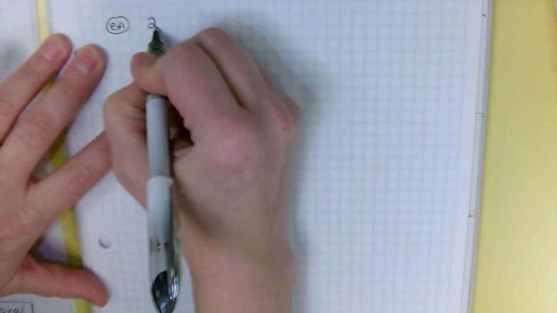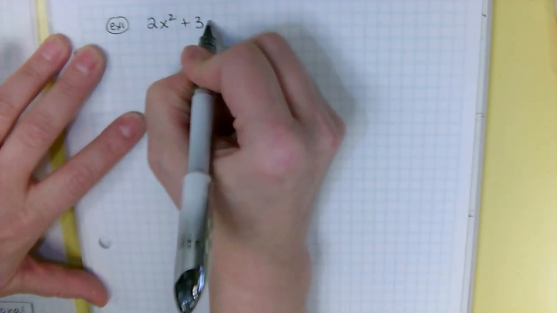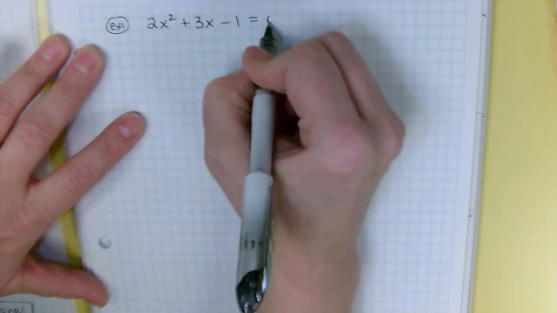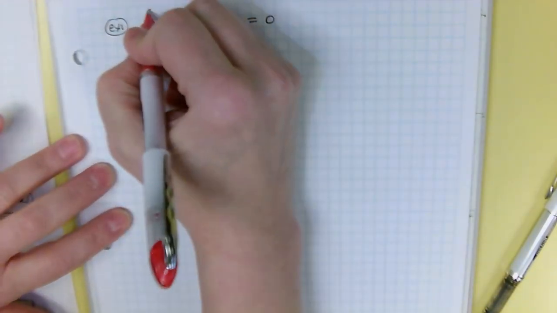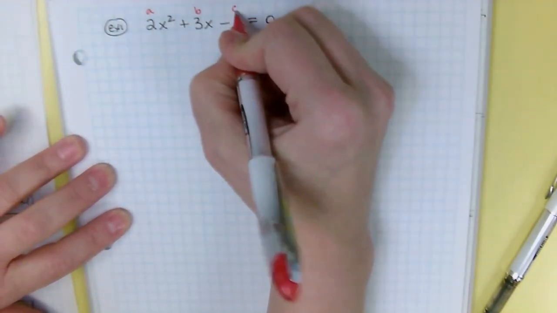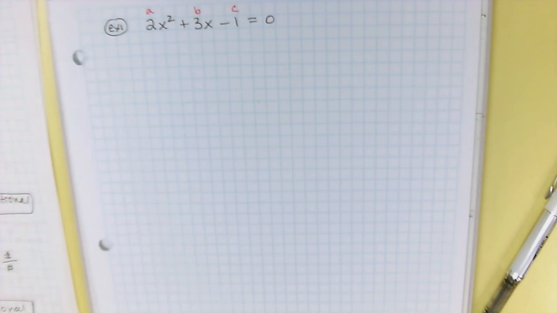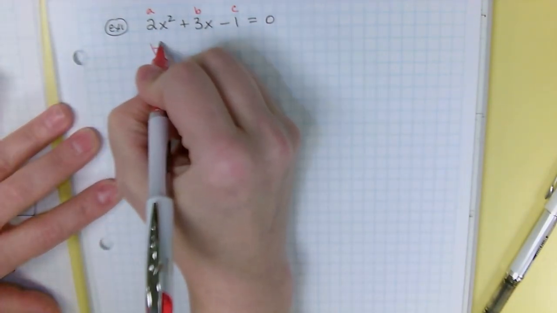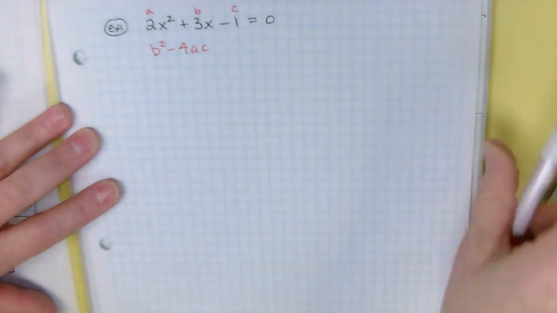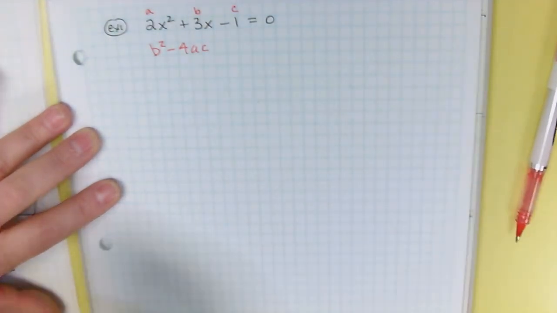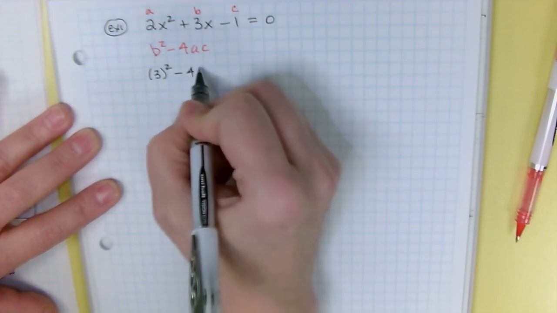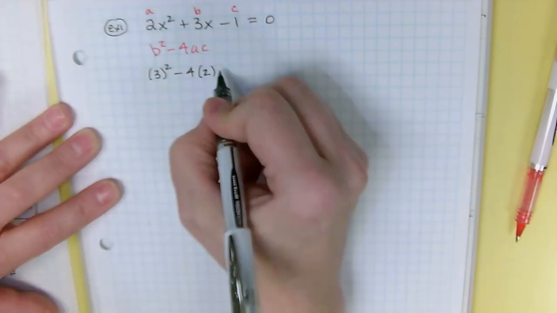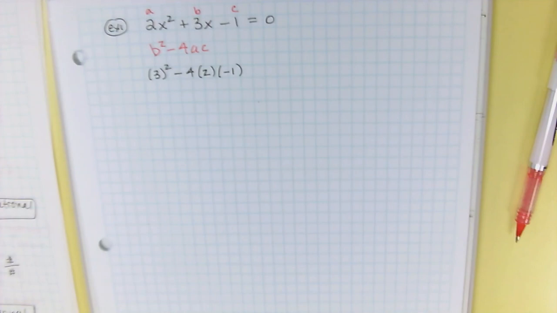Example 1, we're going to do 2x squared plus 3x minus 1 equals 0. And it's already in the right format. So A is 2, B is 3, C is negative 1. We're going to calculate B squared minus 4AC using those numbers. So here we go. B is 3, so 3 squared minus 4 times 2 for A times negative 1 for C.